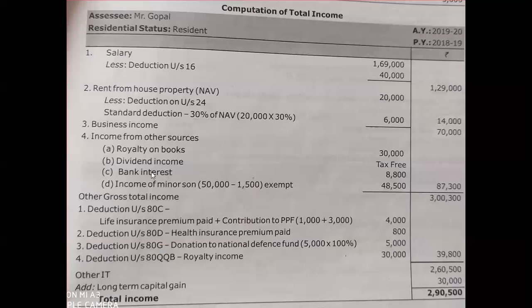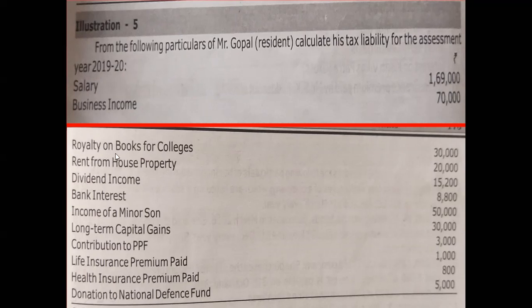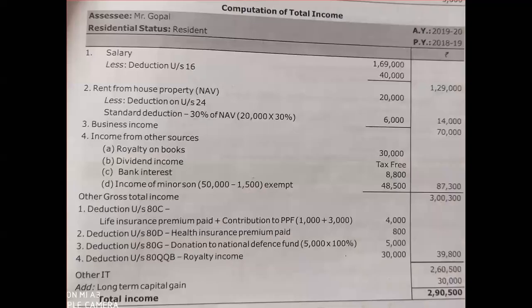Now, if you check the problem, they are receiving the income called royalty on books for colleges. So any royalty received can directly be claimed as deductions under section 80QQB. And that royalty has to be received for the purpose of publishing books of literary, scientific nature or artistic nature. So the format is whether he has received the lump sum amount or the percentage.